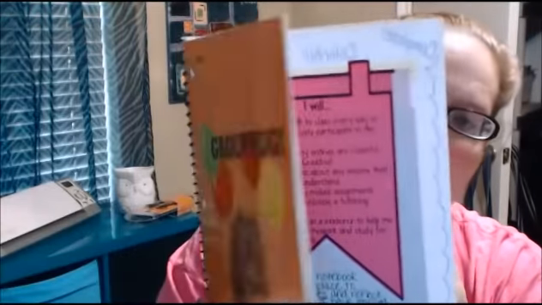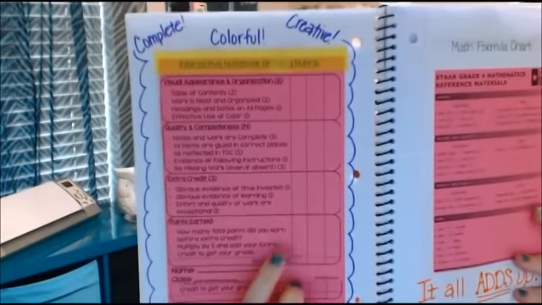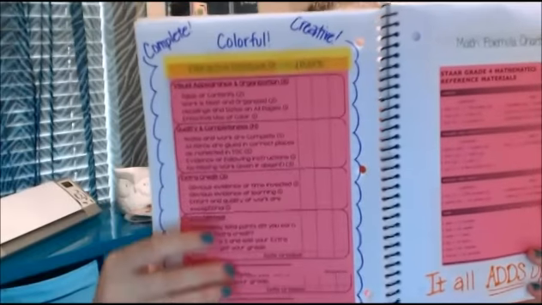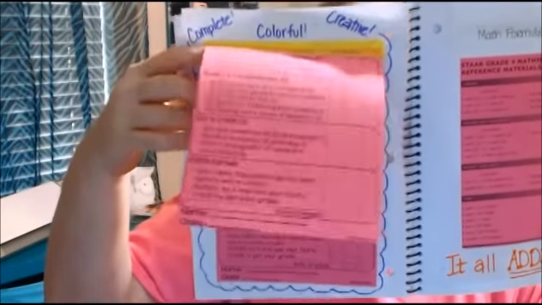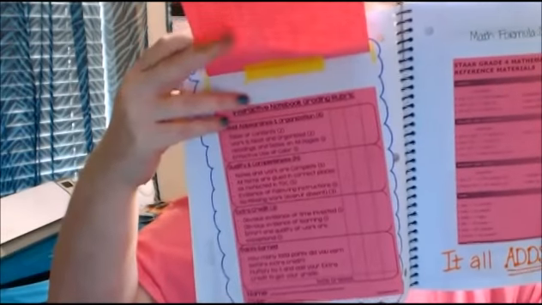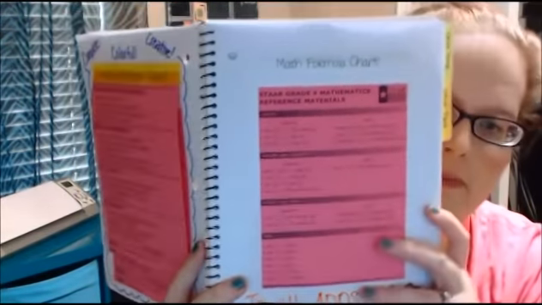Moving on from there is the interactive notebook rubric. This is a freebie in my Teachers Pay Teachers store. You can see I used colorful tape at the top to make a hinge so I could put 2 in there to last the entire school year, because I grade it once a 6 weeks for a test grade.